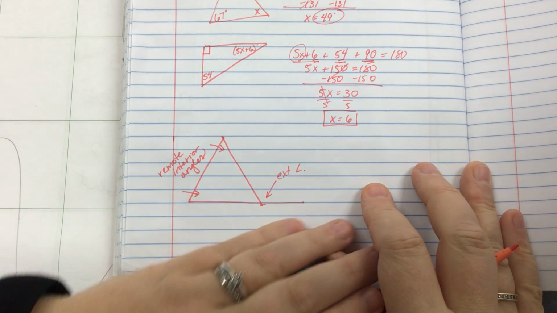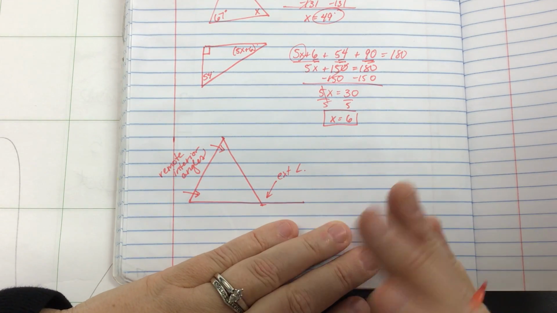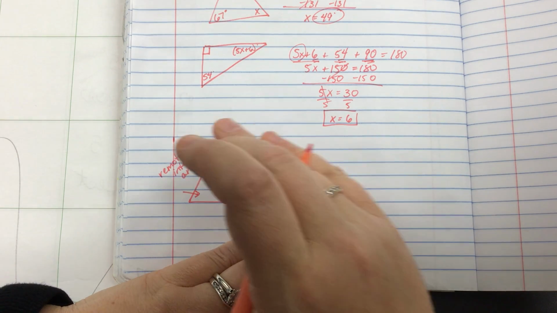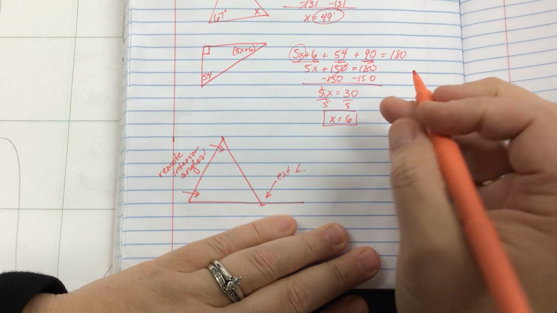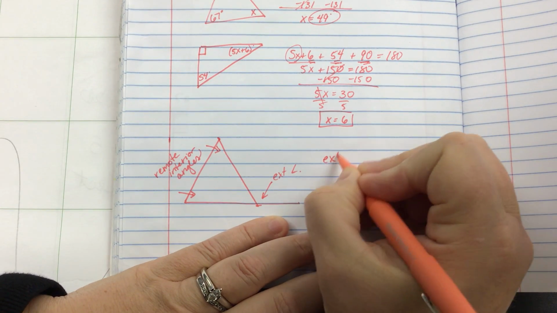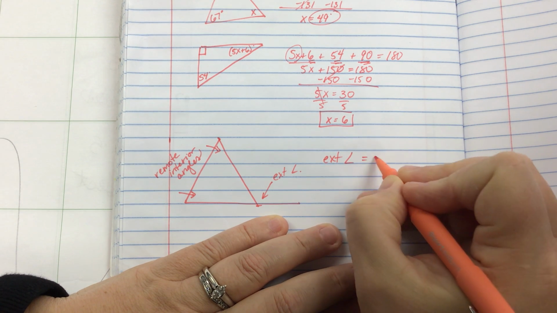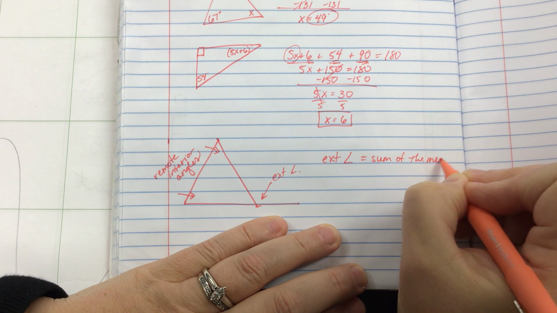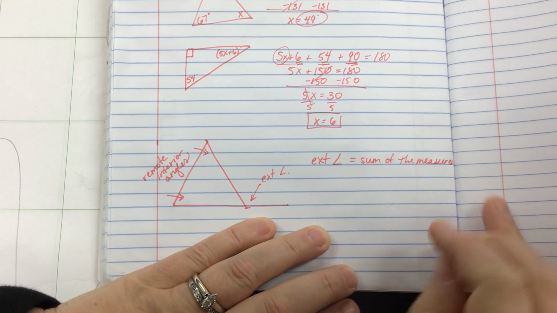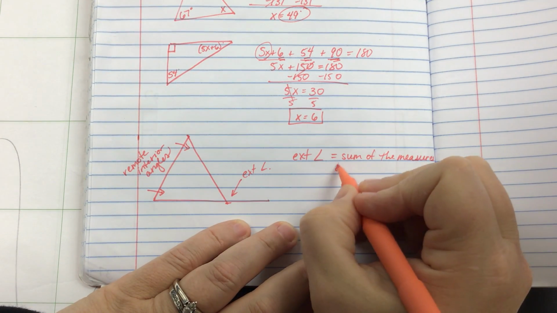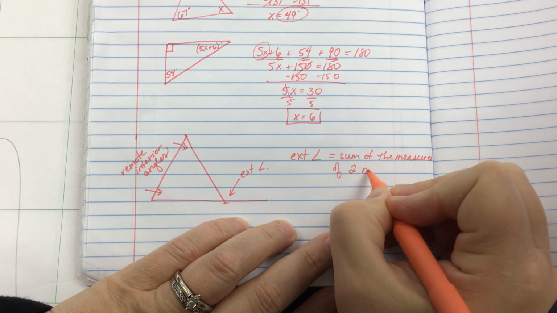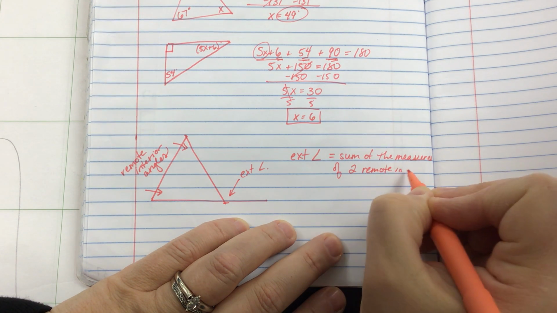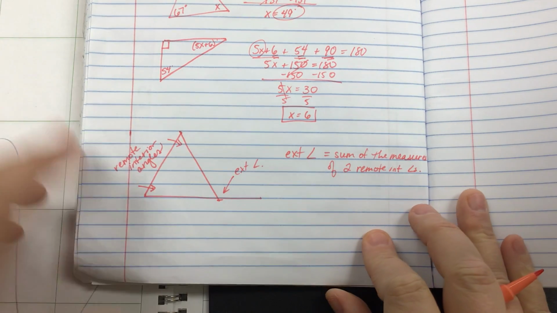Okay, now we have a theorem that talks about how the exterior angle is related to the remote interior angles. In general, the exterior angle of a triangle is equal to the sum of the measures, and sum means you add, remember, of the two remote interior angles.